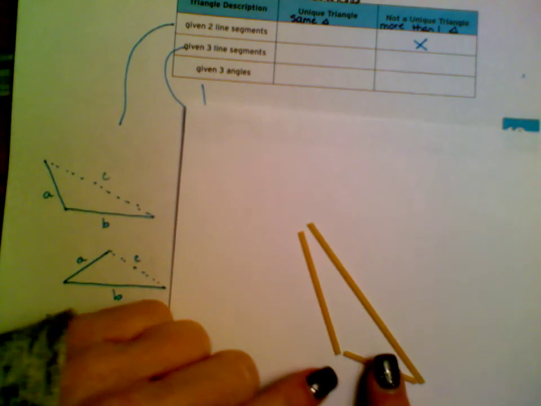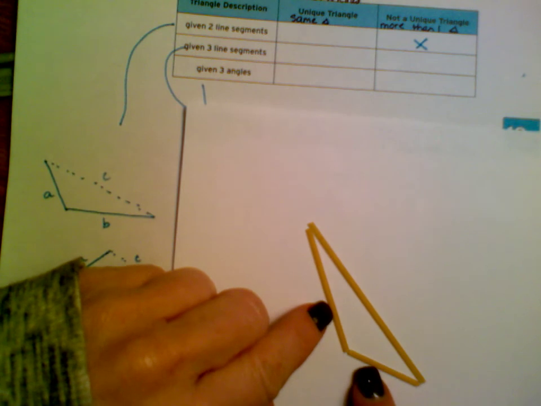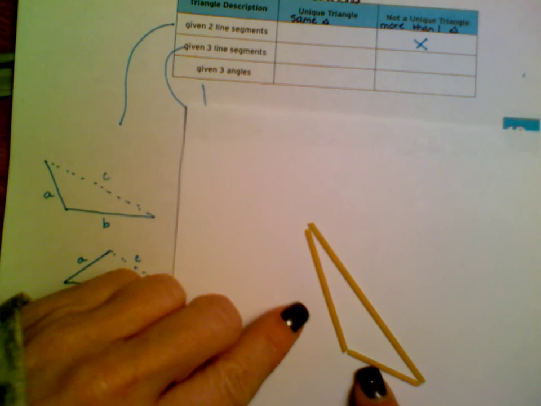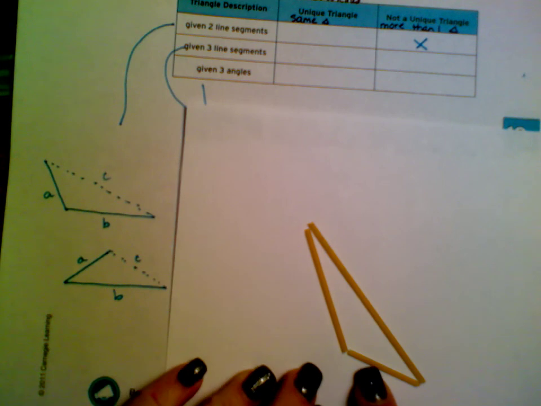And it looks like I finally have it. Every single person in the class would have this exact same triangle if I gave the exact same three pieces. It's the only way I can fit them together.